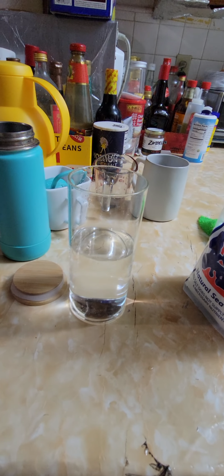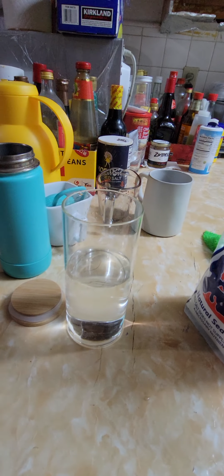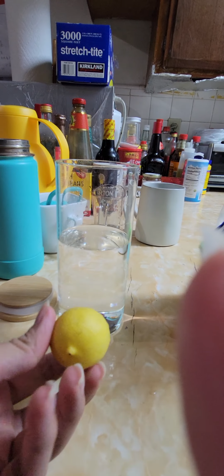Hi. So I'm doing quite a cool experiment today. It's based on the buoyant force and the force of gravity. Here we have a tall glass of water, where the water line is about half of the cup. And then we have this lemon here, right?